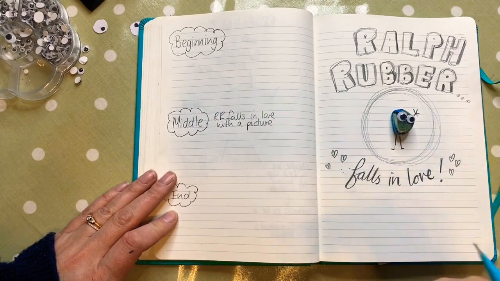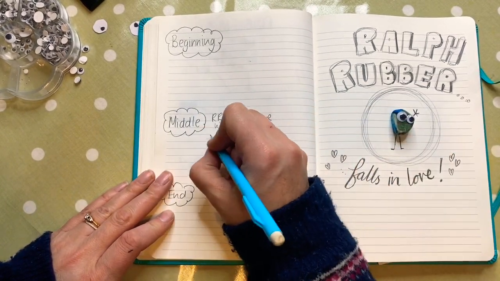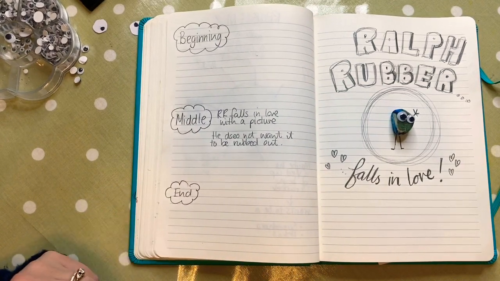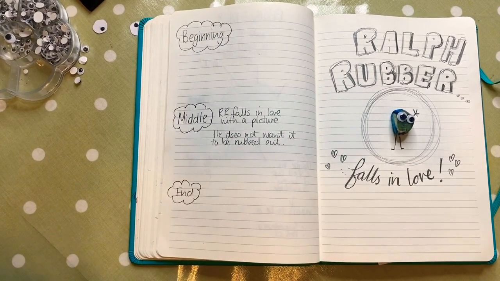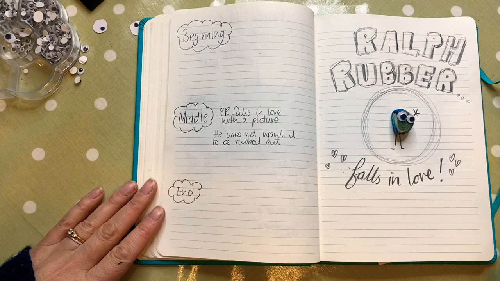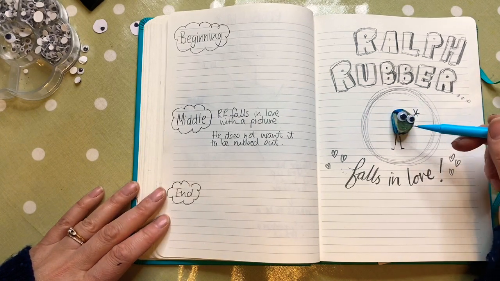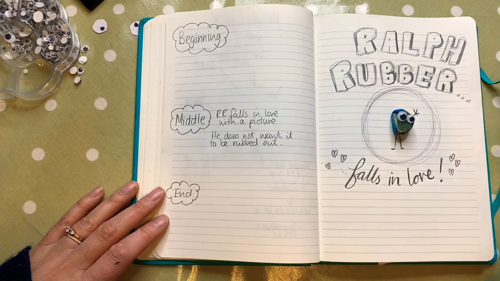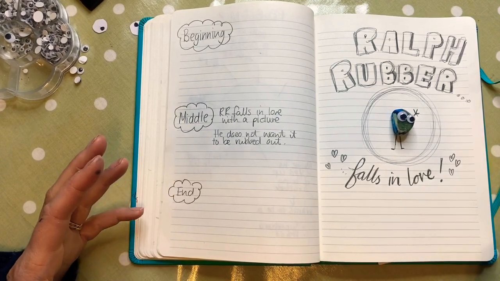What's he going to do? He's going to fall in love with the picture. He does not want it rubbed out. Okay, so there is the middle of my story planned out. Let's have a think about the beginning. In the beginning of the story, there are two main things that need to happen. The first is that we're going to need to introduce Ralphie Rubber, or Ralph Rubber, to the reader, and we're also going to need to set the scene. So where is the story taking place?